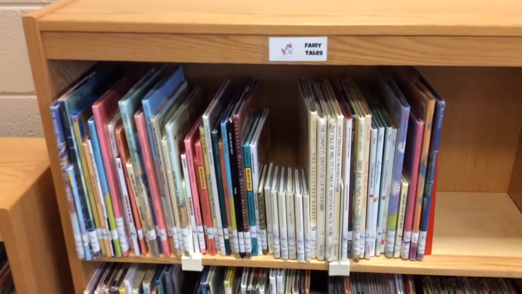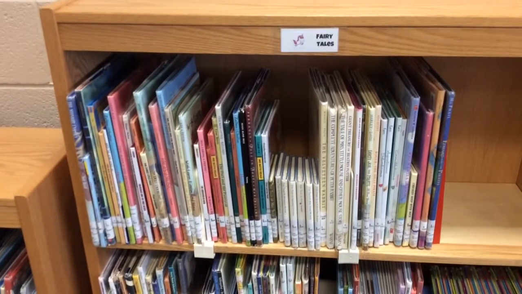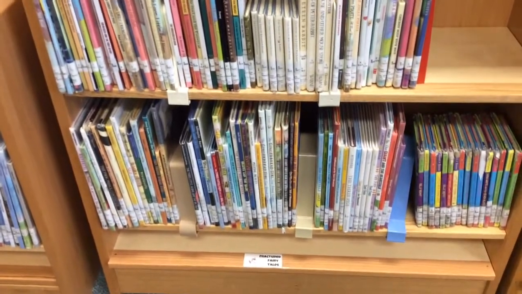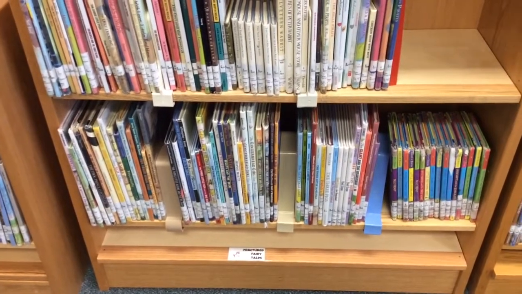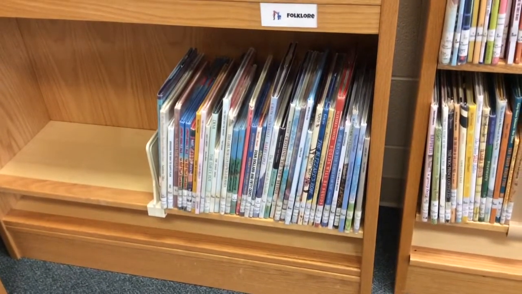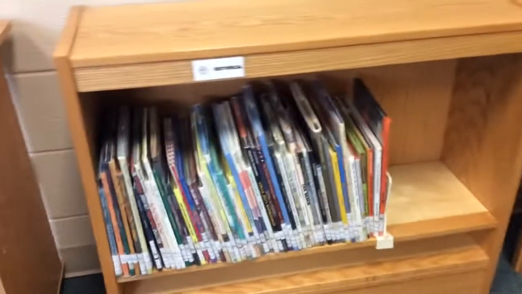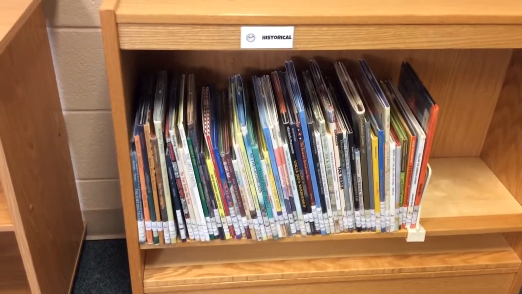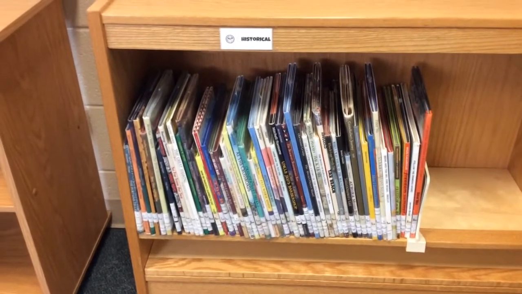This one is more for my teachers. I have fairy tales. We have a more extensive collection elsewhere, but this was already integrated in the easy picture books section. And fractured fairy tales. I get so many questions about where fractured fairy tales are, so now I have a whole shelf. We have some folklore. Again, I have a bigger selection in our nonfiction area, but this is more geared towards the younger kids. And then we have some historical picture books. So anything that has to do with culture, American history, things like that are over here.